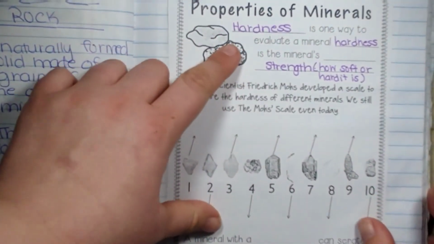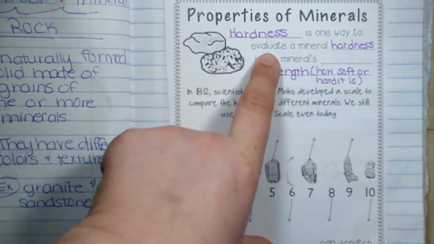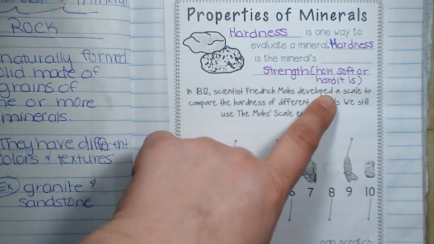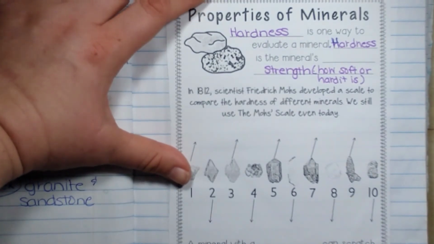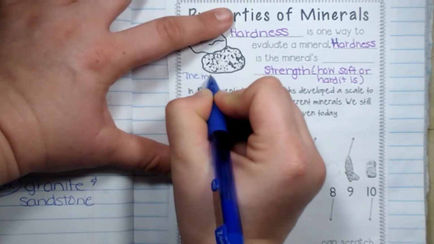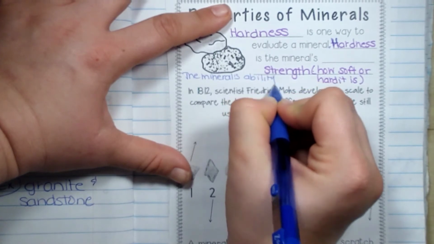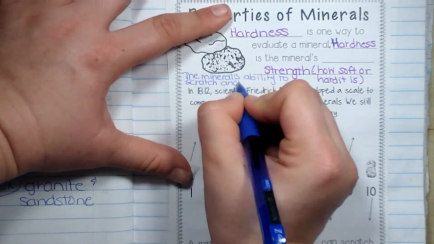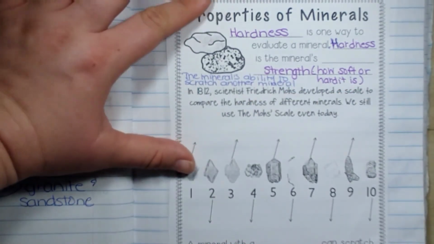All right, we're going to talk about hardness next. Hardness is one way to evaluate a mineral. Hardness is the mineral's strength, how soft it is, but it's also the mineral's ability to scratch another mineral or be scratched by a material.